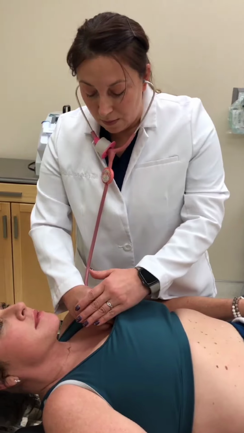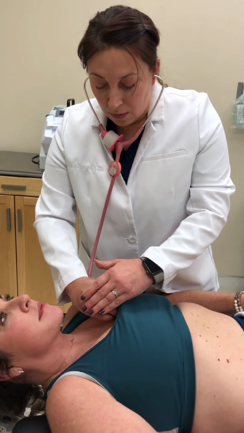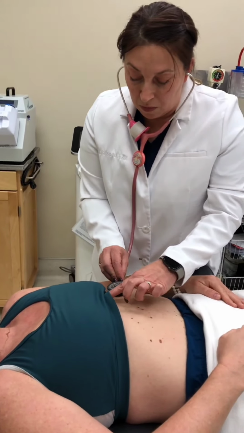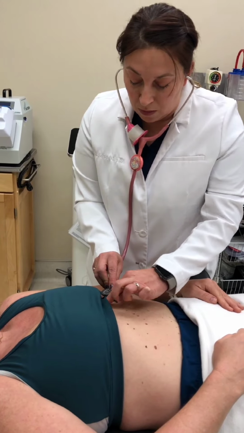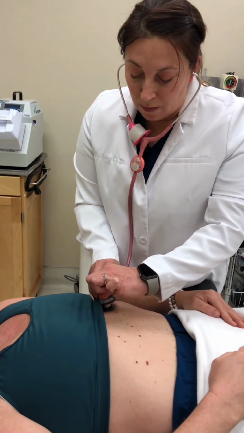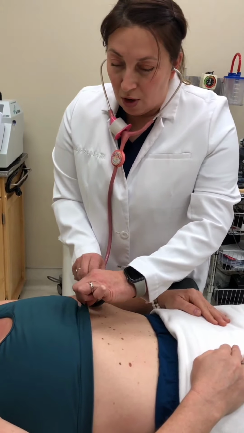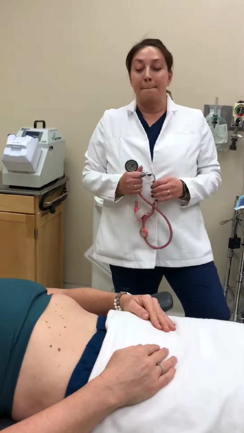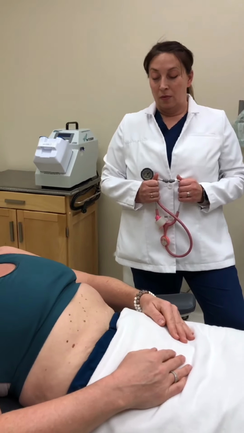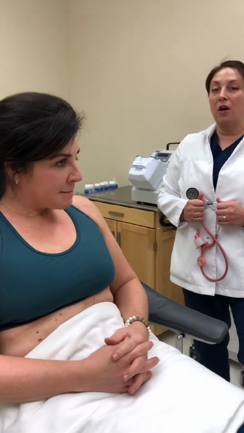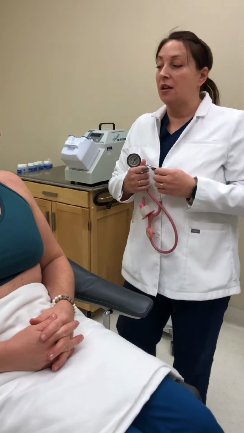Tricuspid. Good. And mitral. A little higher. Sorry about that. No murmurs noted. Kathleen, I'm going to sit you up. Also, while she was laying back, I could tell there was no JVD, no distension.